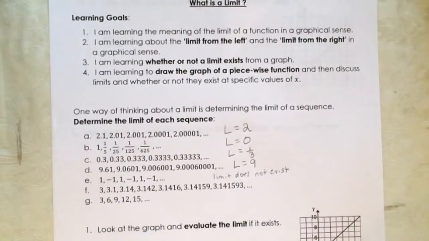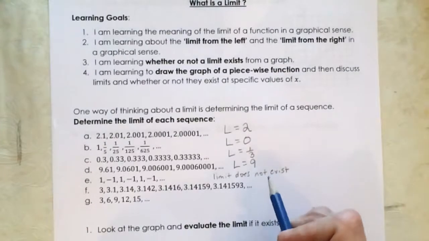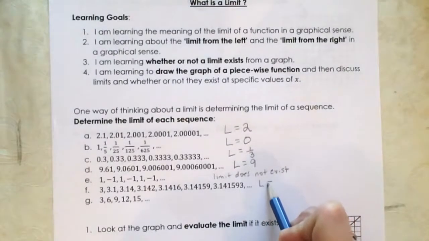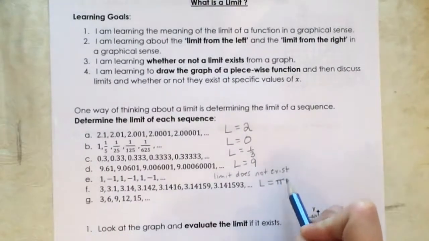In F, we have the sequence 3, 3.1, 3.14, 3.142, 3.1416, 3.14159. And for those of you that have memorized the first several digits of pi, you can see that this sequence is tending towards pi, and the limit at infinity would be pi.